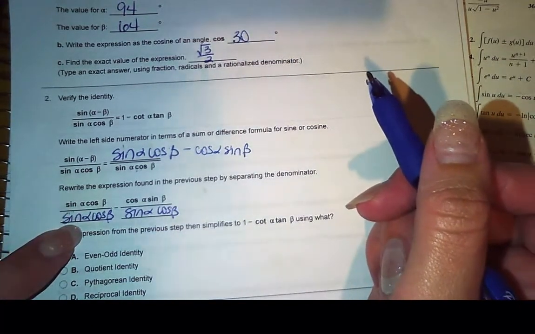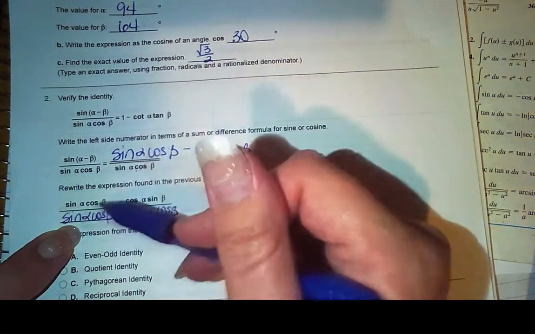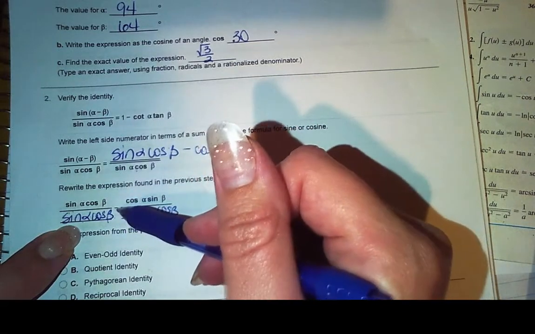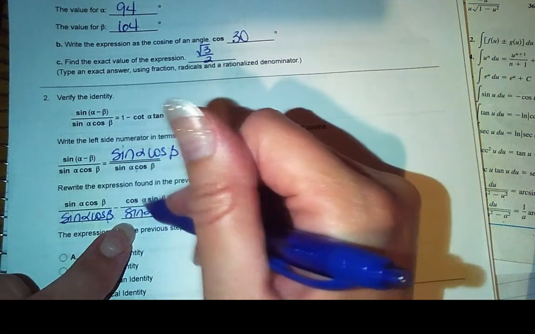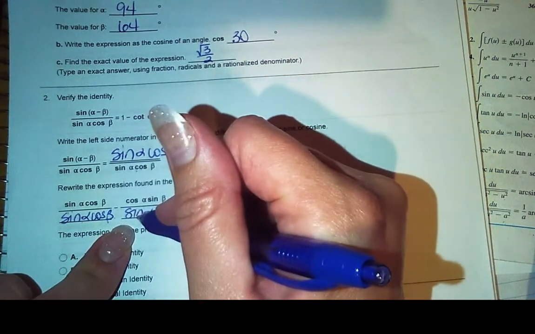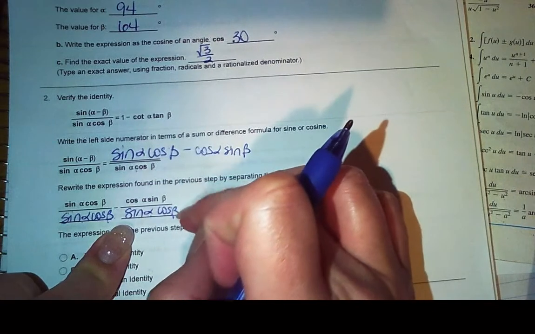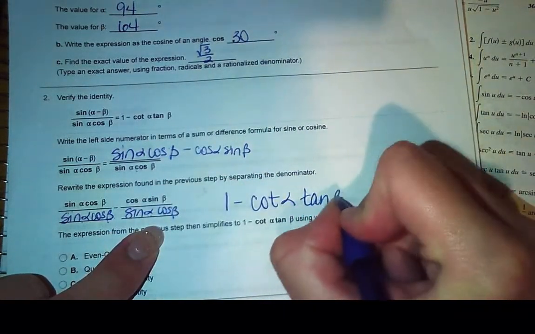Okay, and then what can I reduce? Well, sine alpha over sine alpha is 1. As long as your arguments match, it reduces to 1. So any number divided by itself is 1. And then minus, now I've got a cosine alpha over a sine alpha. So my arguments match. So cosine over sine becomes cotangent alpha. And then sine beta over cosine beta, sine over cosine becomes tangent beta.